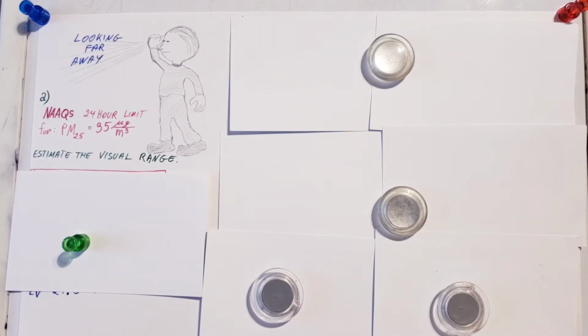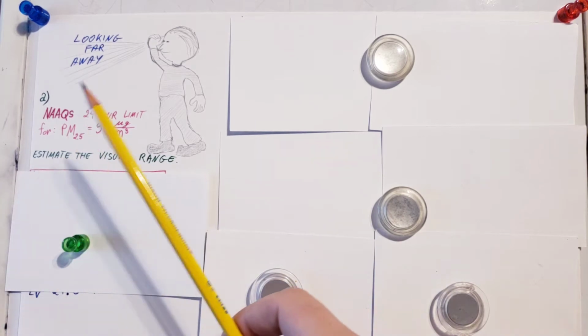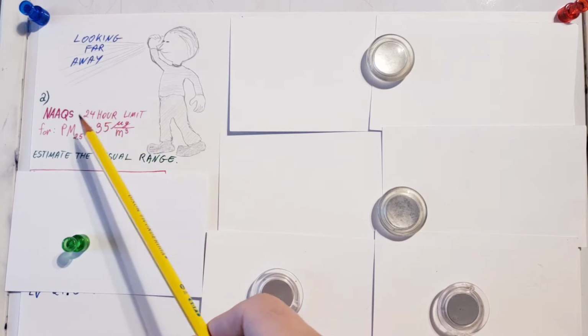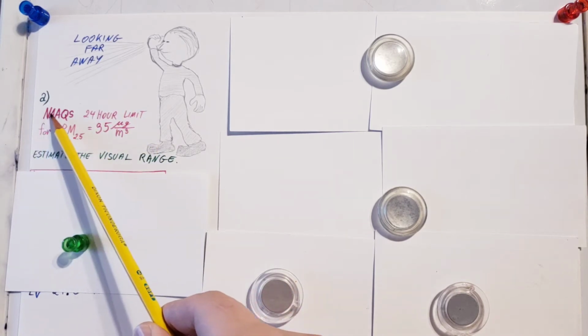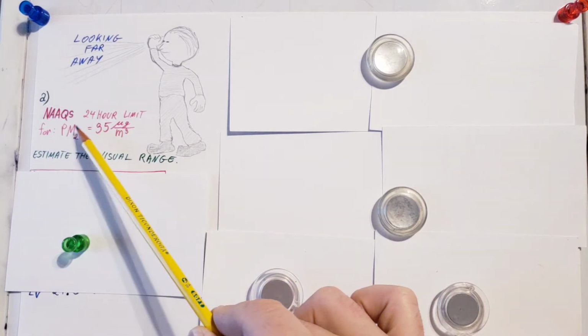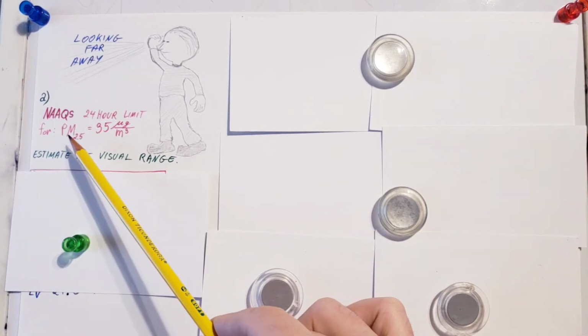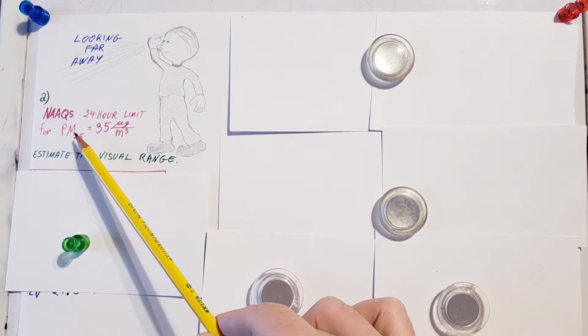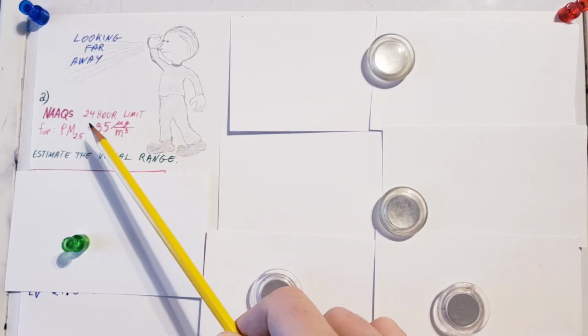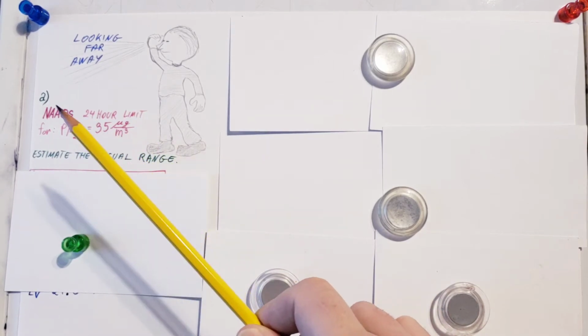In this problem, we're going to be considering air pollution and how it affects visibility in our atmosphere. They are telling us to consider the situation for the NAAQS standard 24-hour limit for PM 2.5. The NAAQS is the National Ambient Air Quality Standard. PM 2.5 is fine particles with a diameter of 2.5 micrometers or less. Now the limit is 35 micrograms per cubic meter.